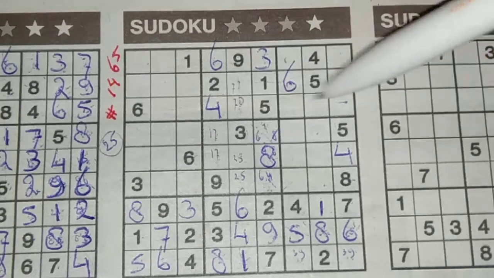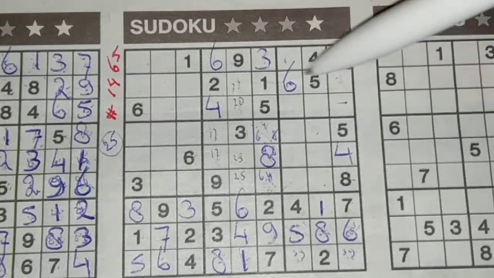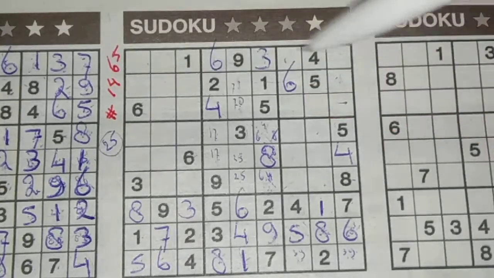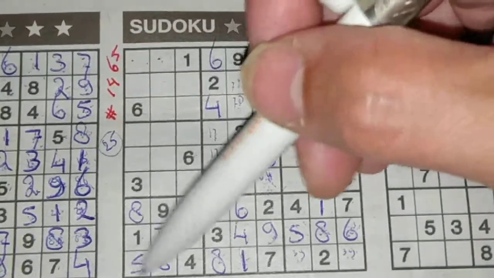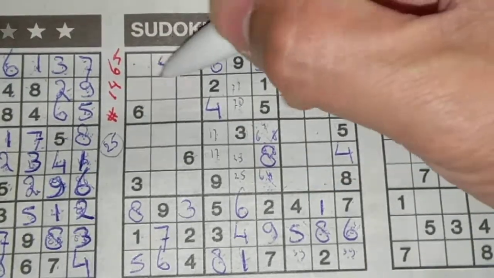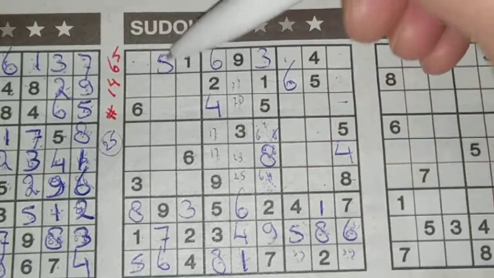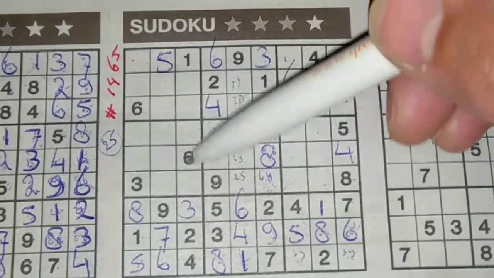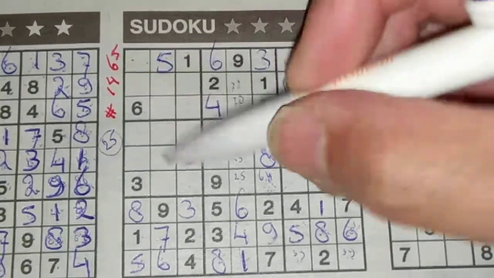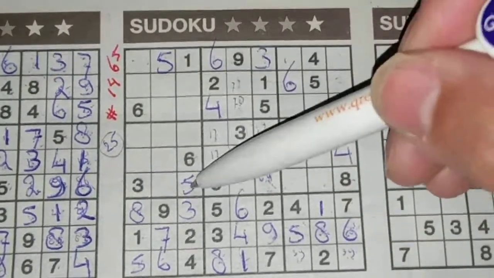Yeah. 5 in the third row, 5 in the second row. So in the first row, the only 2 places for the 5 should be here or there. We see here 5, no 5 there. 5 should be there. 5 in the first column, 5 in the second column. So in the third column, the only 2 places for the 5 should be here or there. We see here 5, no 5 there. 5 should be there. Now we have a 5 here.